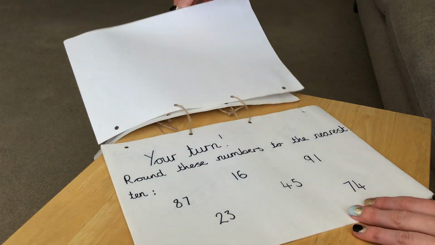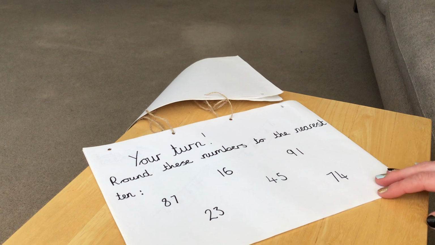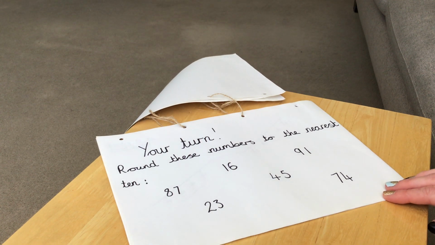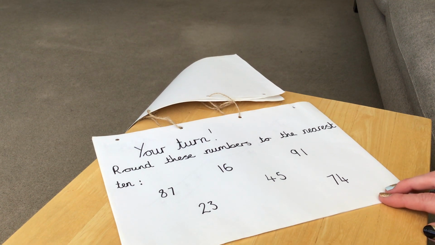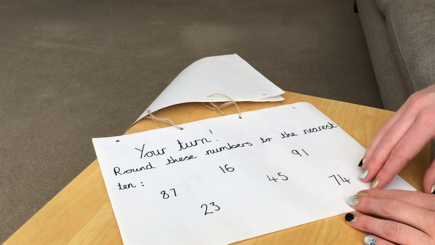Now, it might be a good idea to pause the video at this point and to have a go at rounding these numbers yourselves. You can draw a number line just like I have, or you can keep it straight as you normally would. Or it might be that some of you don't need to draw the number line at all, you can just picture it in your mind, that's fine. When you're ready, restart the video and we'll carry on to rounding to the nearest 100.